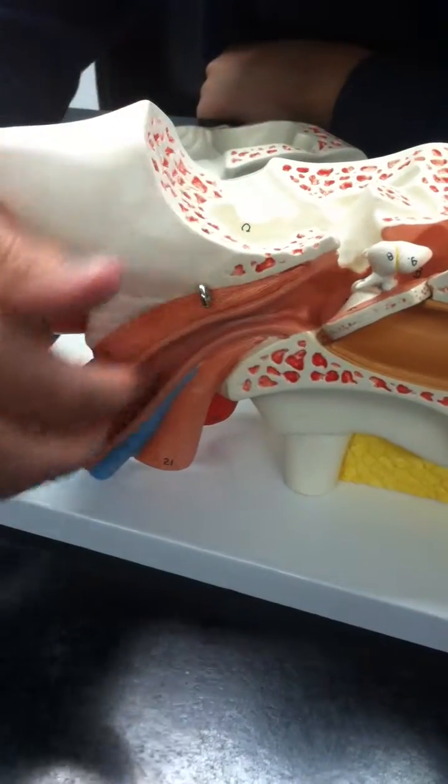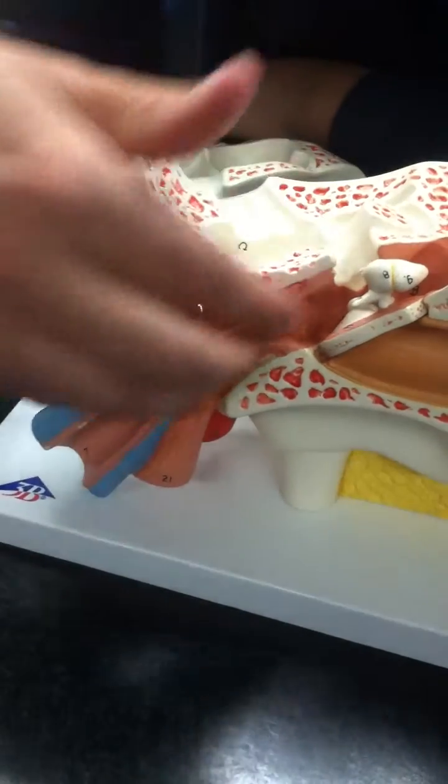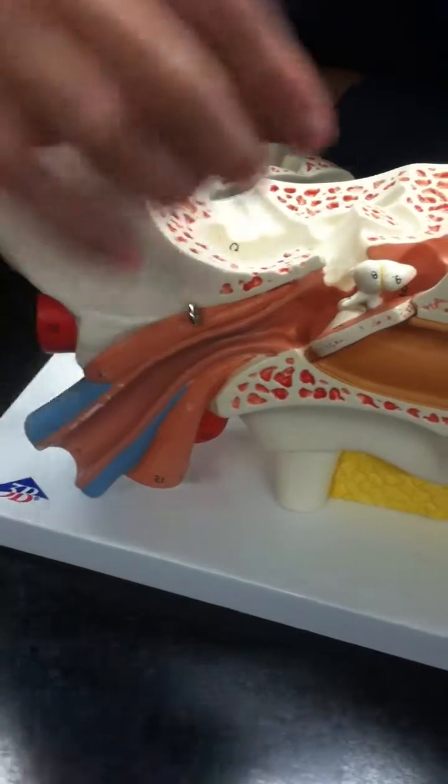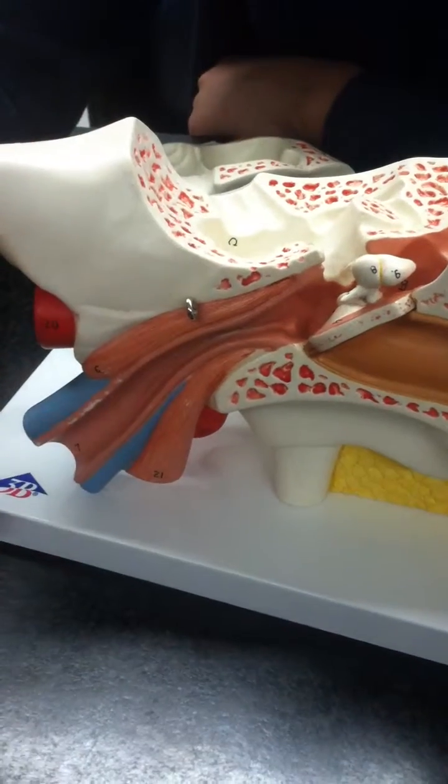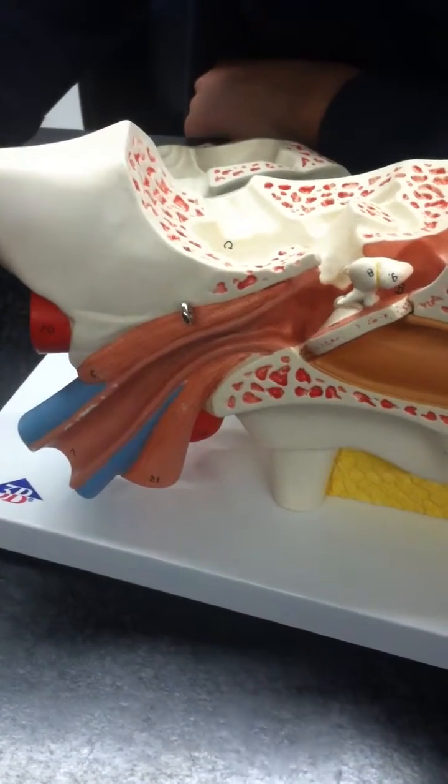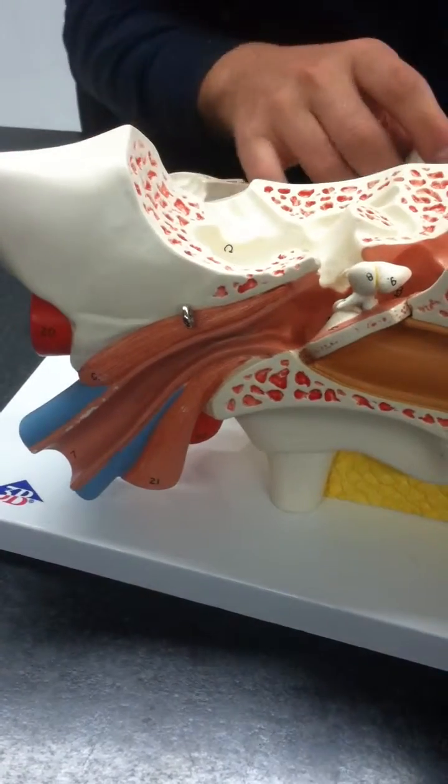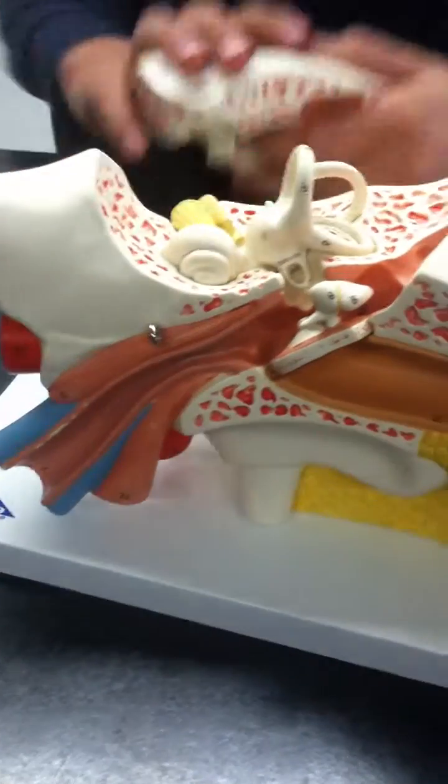So this pharyngeotympanic tube, auditory tube, or eustachian tube is what connects the middle ear to the nasopharynx to equalize pressure and help drain mucus and that kind of stuff. And that's all.